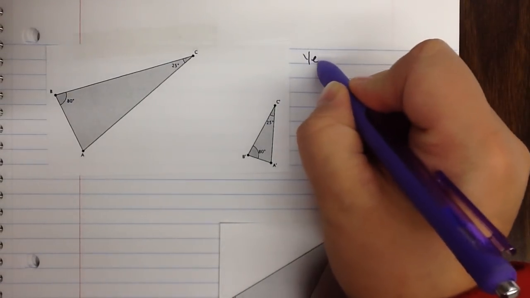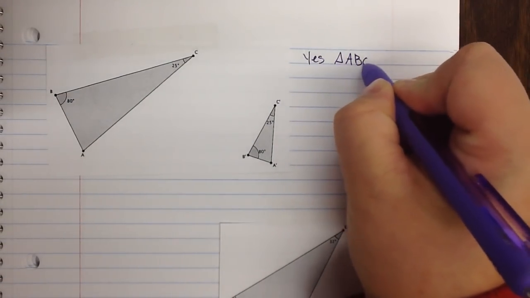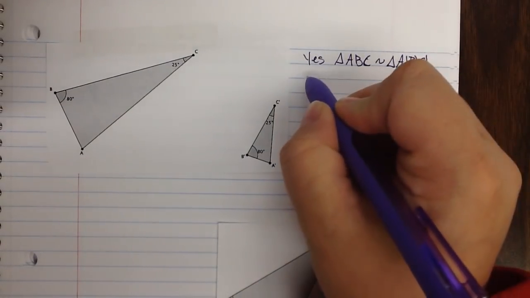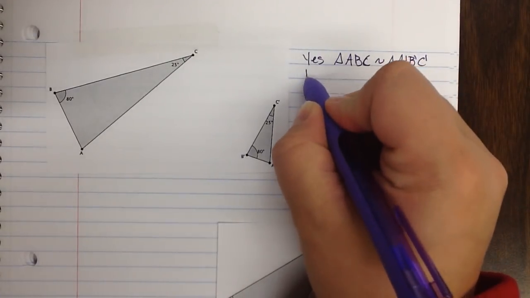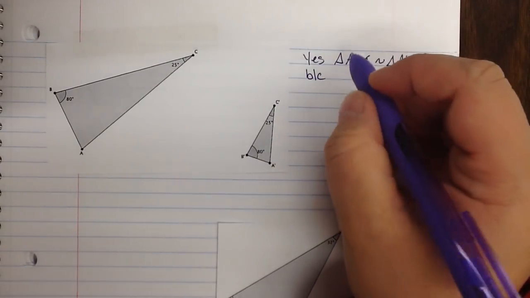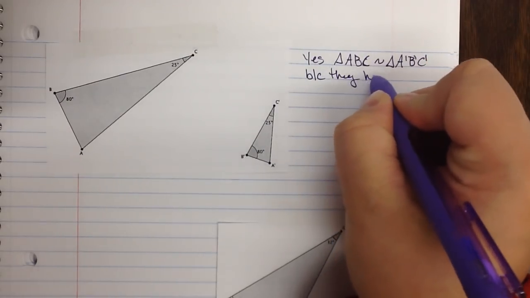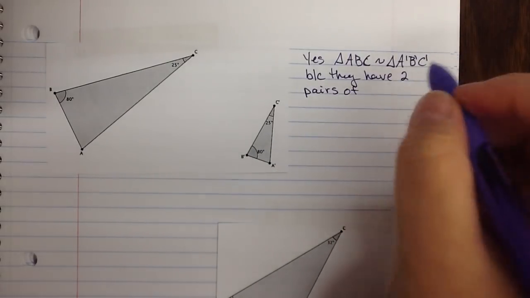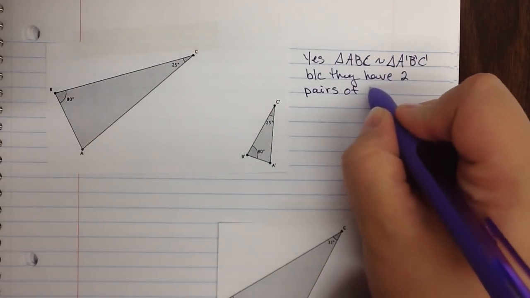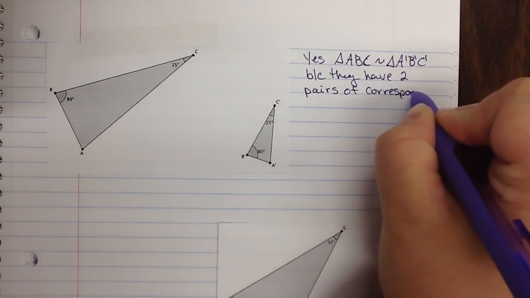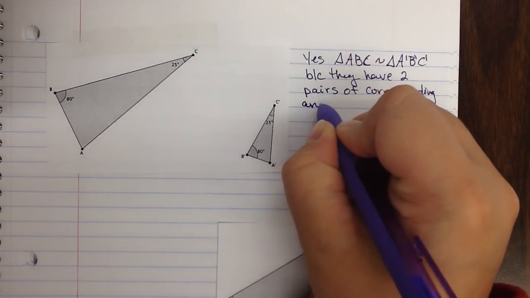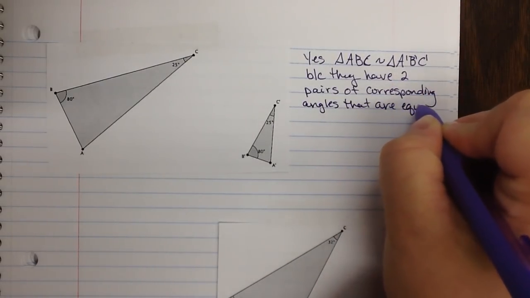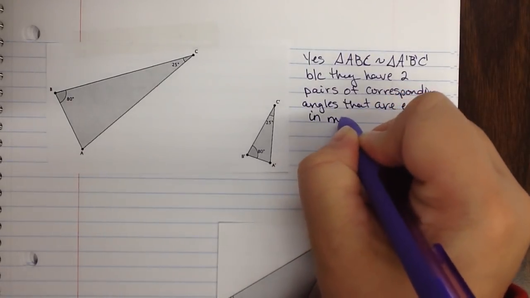So yes, triangle ABC is similar to triangle A prime B prime C prime, because they have two pairs of corresponding angles that are equal in measure.